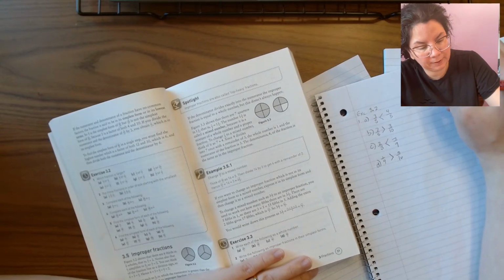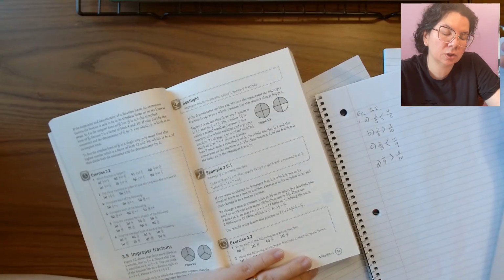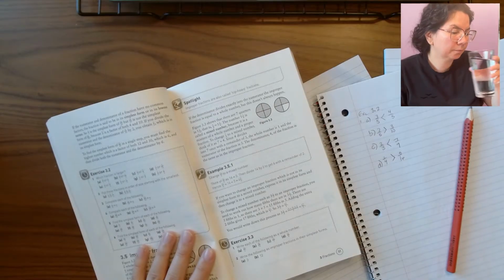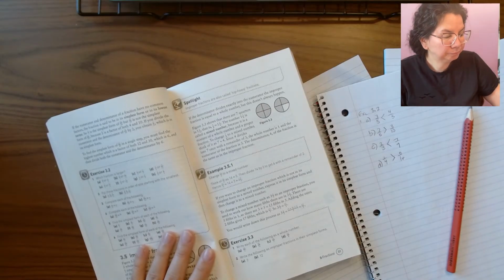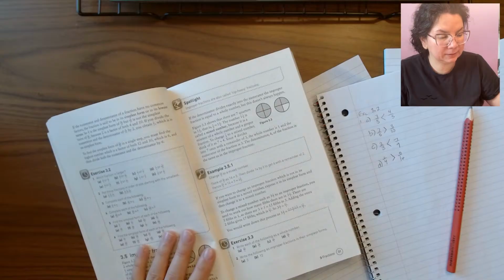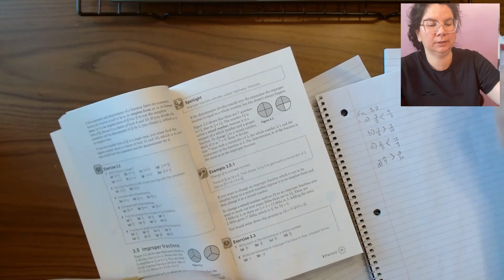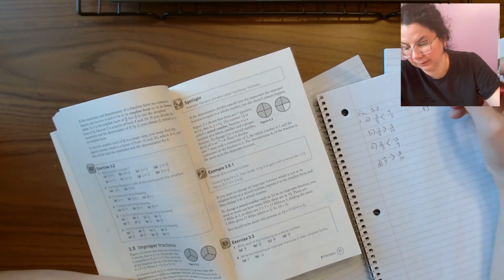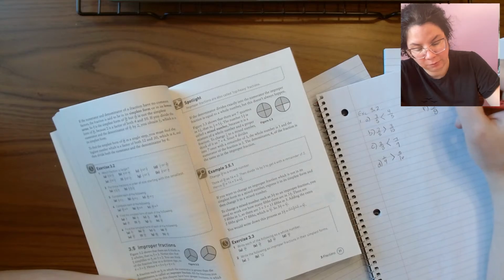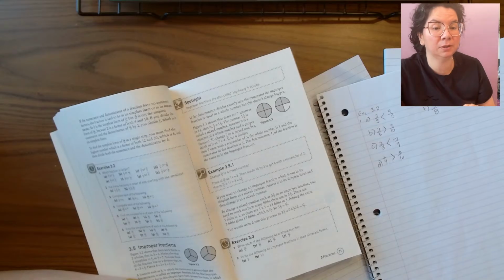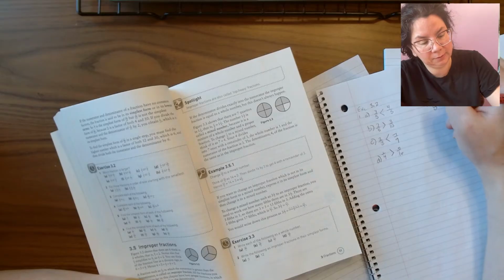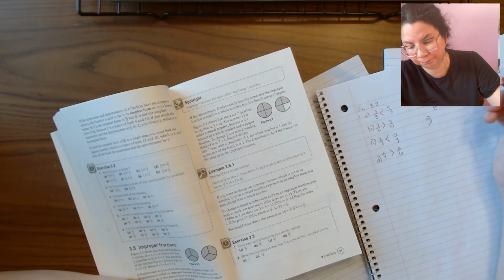E. 3/4 or 5/6. The closest denominator is 12, right? So that would be 9/12 or 10/12. So it'd be 5/6. F. 5/8 or 7/12. The closest common denominator would be 24. So it'd be 15 or 14, so 5/8 is the larger.